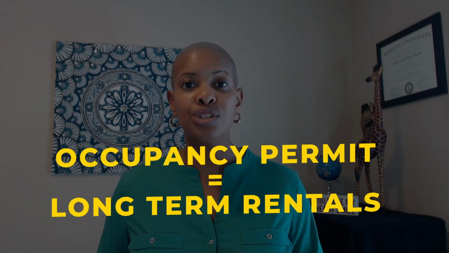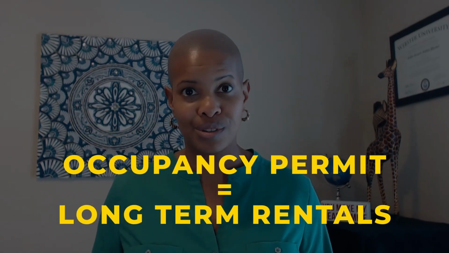So with occupancy permits, basically this does not relate to short-term rentals unless a city has imposed some type of regulation where people have to have a permit for short-term rentals. Occupancy permits are usually for long-term rentals, okay? And this is pretty standard. Not every city does this, but a lot of them do, okay?